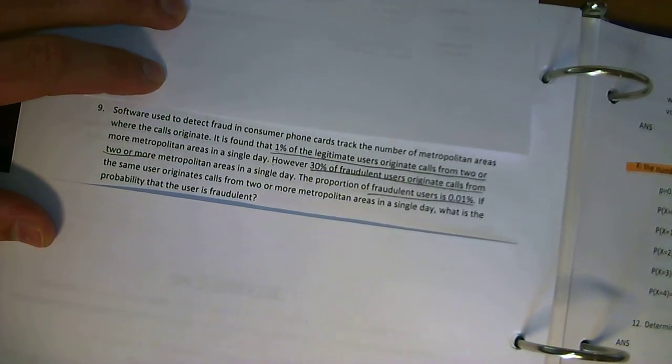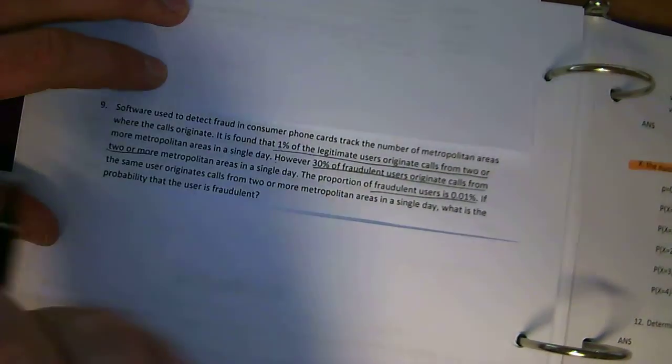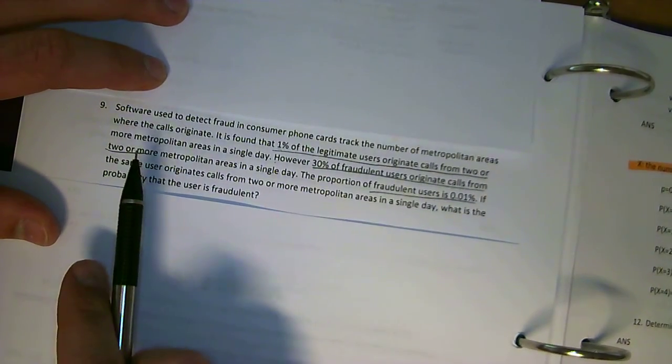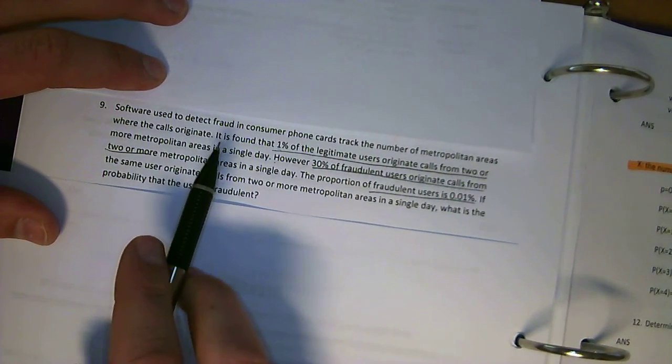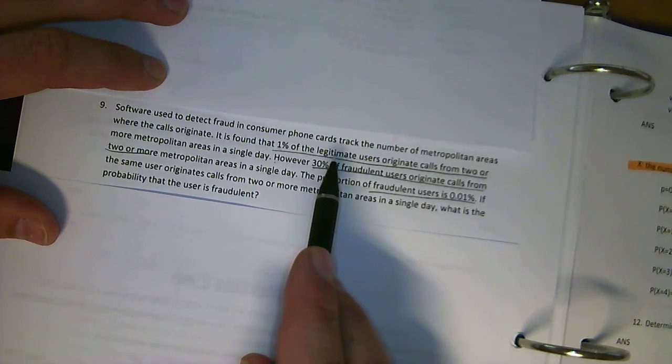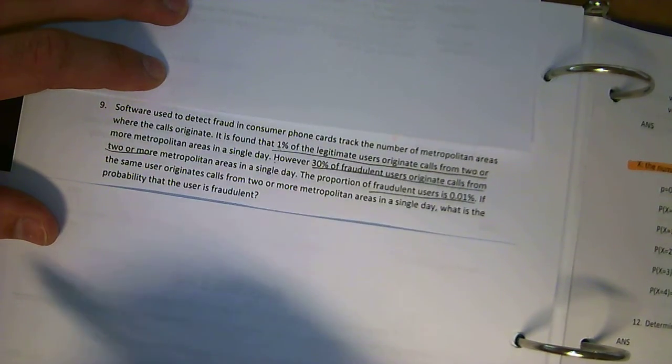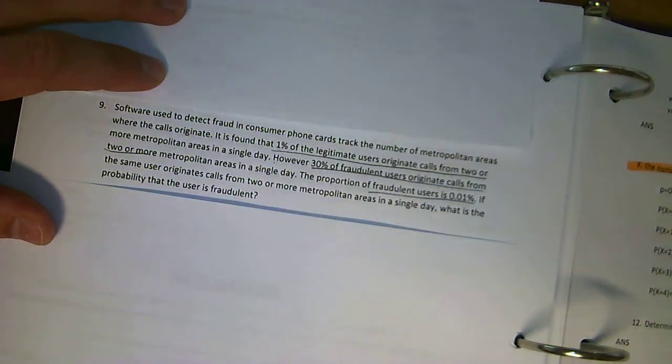Okay, so welcome to Probability and Statistics. Here's the problem we're going to be going over. It's an example of Bayes' theorem. If you want to just go ahead and read this, this is the important information that you'll need to know and I'll be using. So just pause the video and read that real quick, and I'm going to dive right into it here.